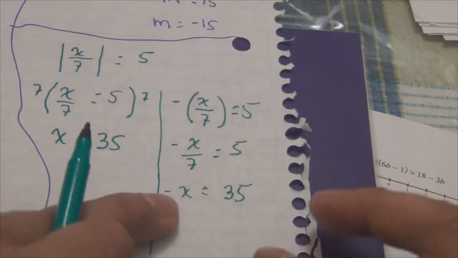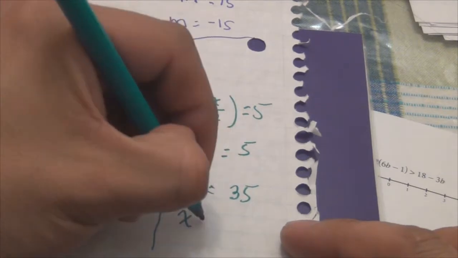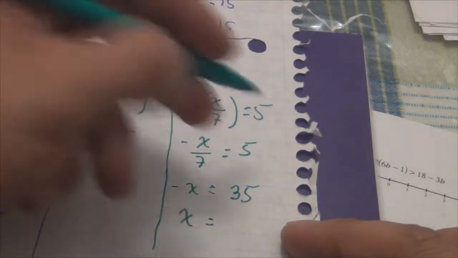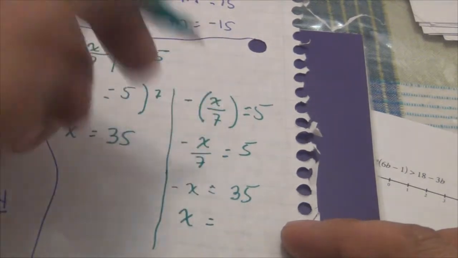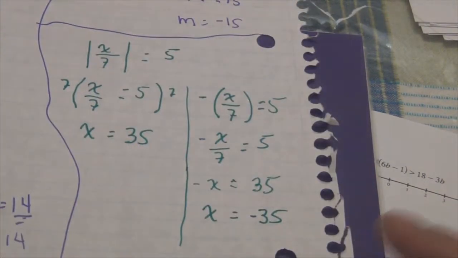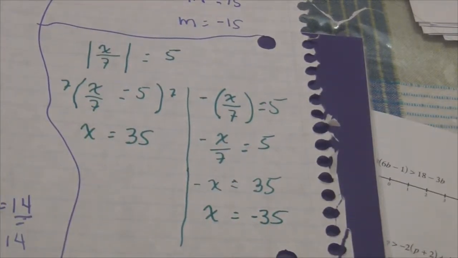But then again, the x is negative. You don't want to have a negative x as an answer. So you divide by a negative or multiply by a negative to change the signs, or just divide by -1. I really don't care how you do it. There you go, and you have your 2 answers right here. Okay, so this is basically solving absolute value equations.